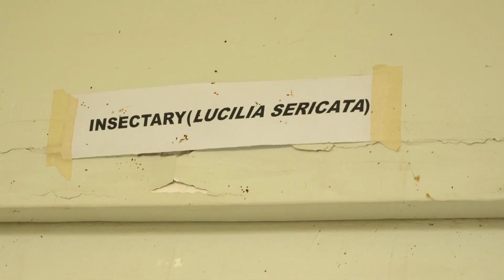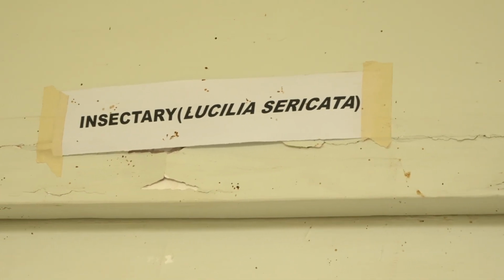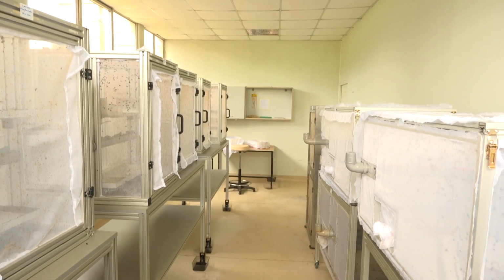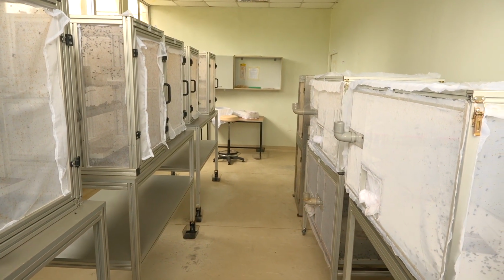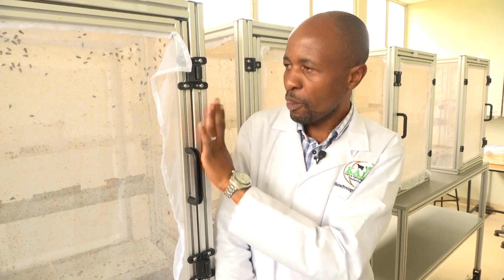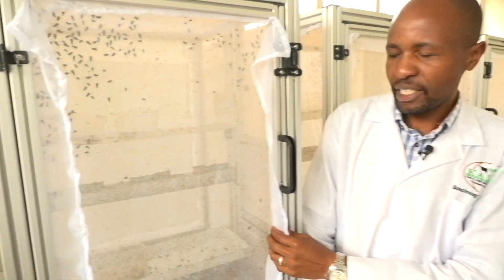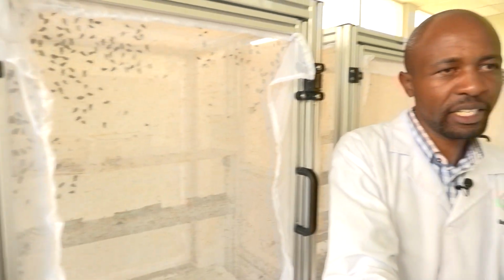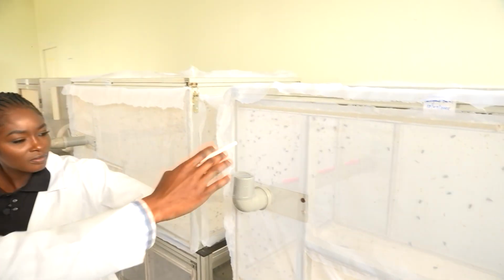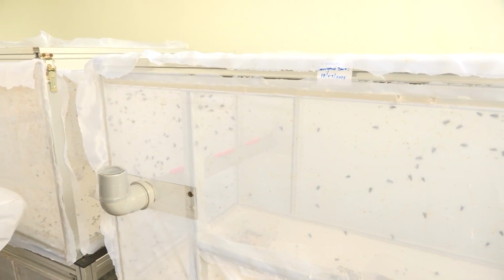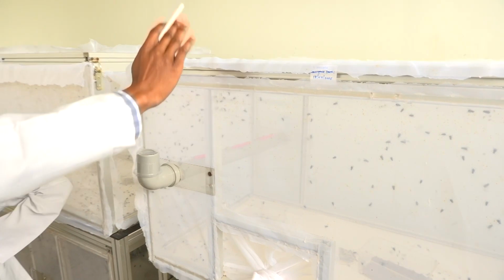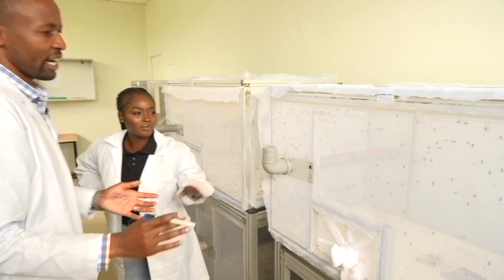So in our insectary, we have different kinds of cages. The normal cages that we are talking about, we have such kind of cages. This holds about 1,500 flies at a go. These ones are easier to maintain, unlike this other part. These ones you see are sealed. These are permanent. So when we are talking about maintenance, we are talking about the cleaning part of it. When we want to clean such a cage, it takes a while, unlike this.